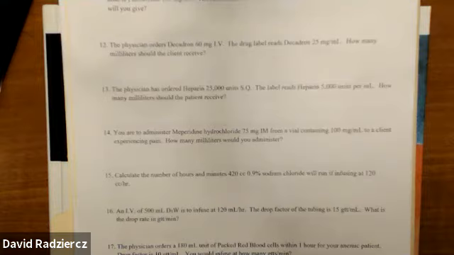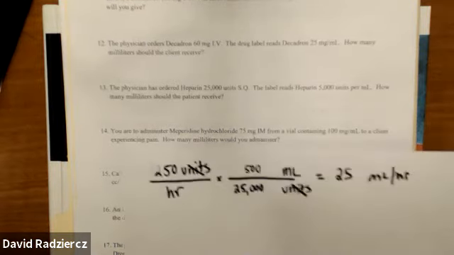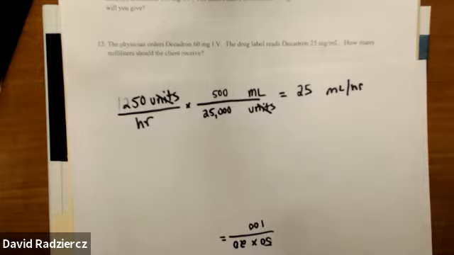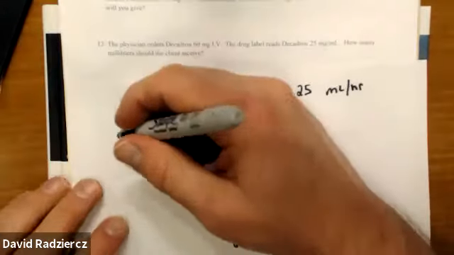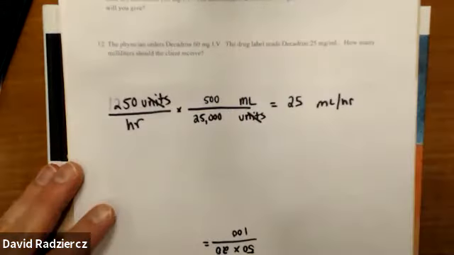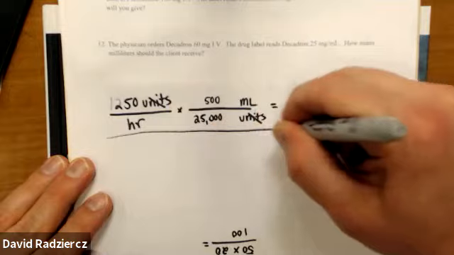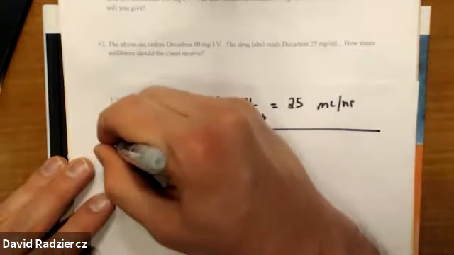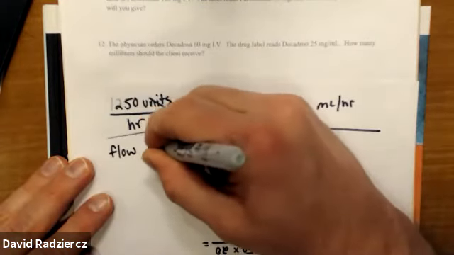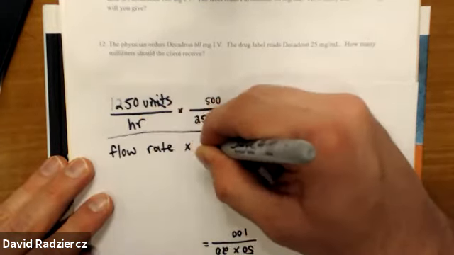All right. So number 17, first of all, in order to do drop rate, I only need two pieces of information. I need the flow rate and I need the drop factor.